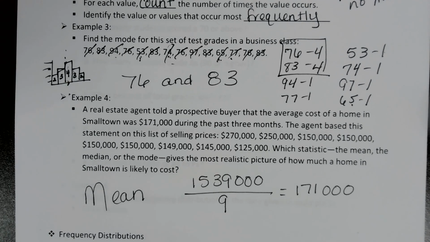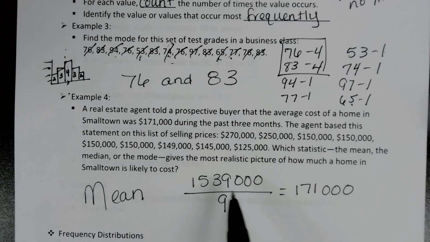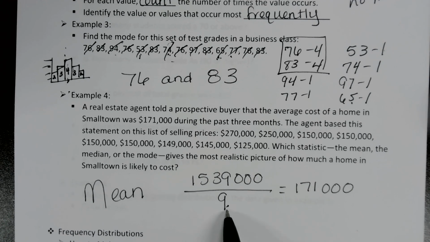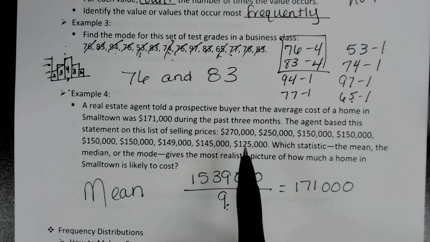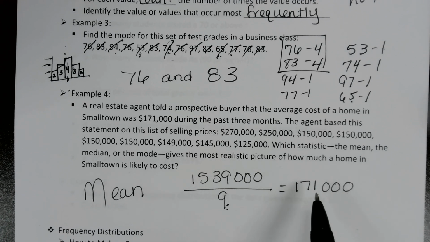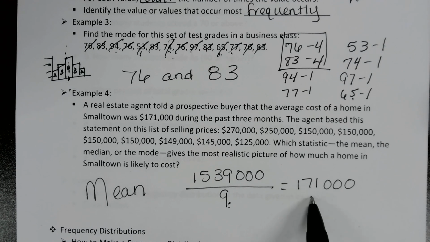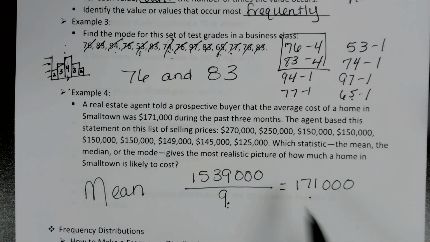Okay, so I hope you did this on your own just for a little practice. That would be the mean, the average price of homes, is how she found that number. So she added them all together, divided by the number of items there were, which was 9 houses, and then she found the mean to be the average price of houses being sold.